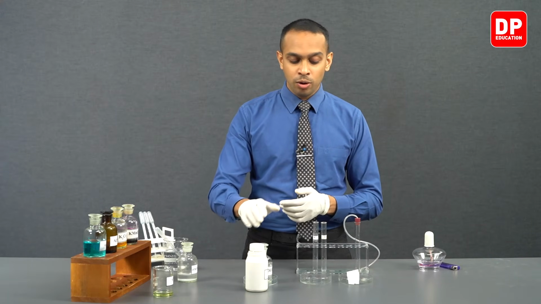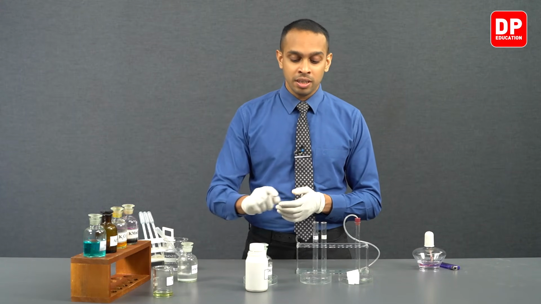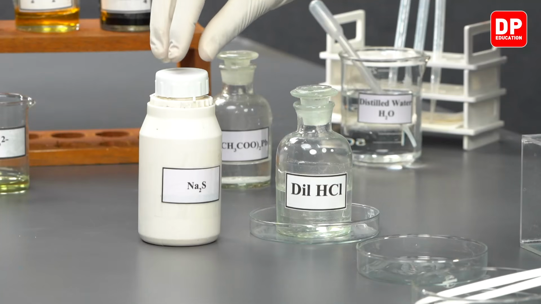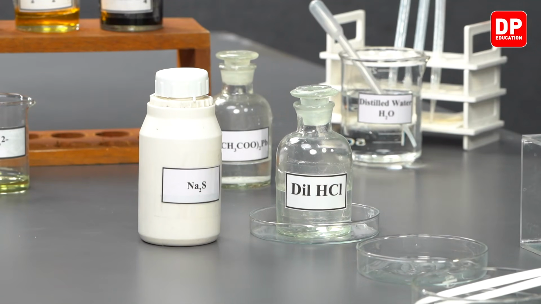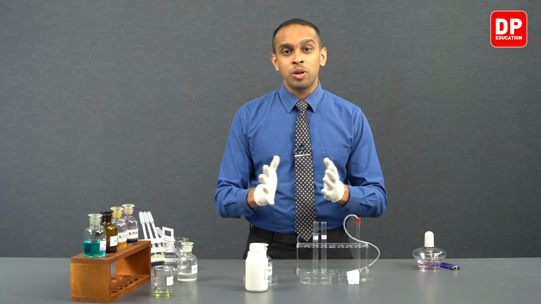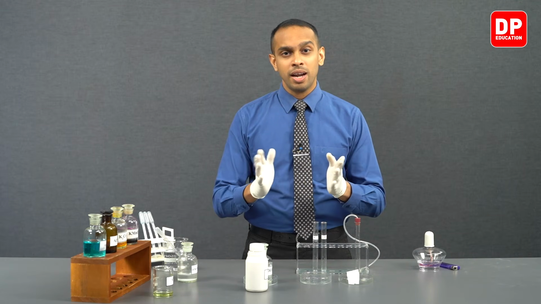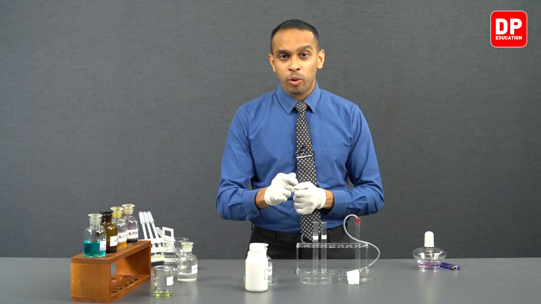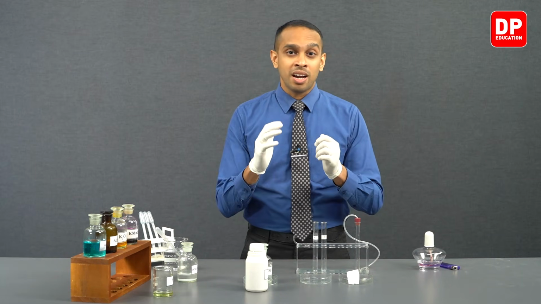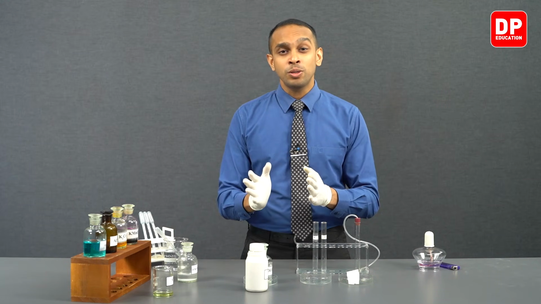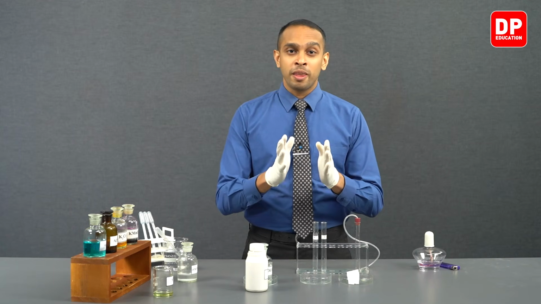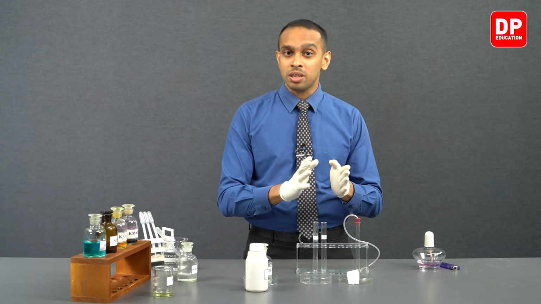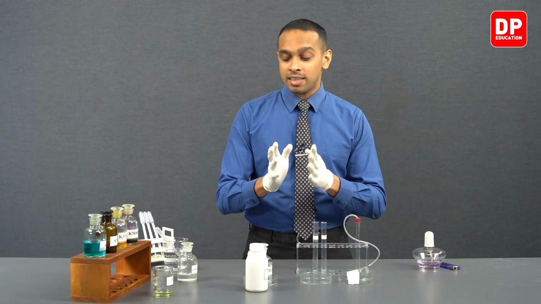So students, now we can move on to adding a small amount of sodium sulfide into a test tube, and we will be adding hydrochloric acid to that test tube, and it will produce hydrogen sulfide gas. And with the help of a delivery tube, we are going to introduce this hydrogen sulfide onto a piece of filter paper that is soaked in lead acetate.